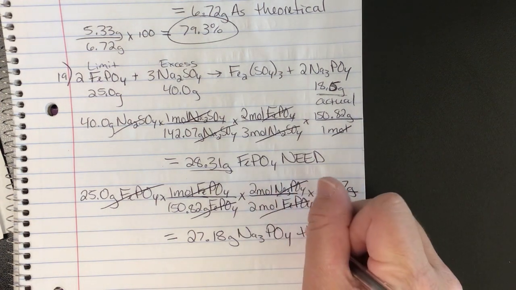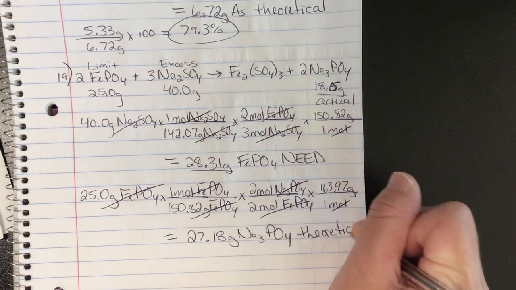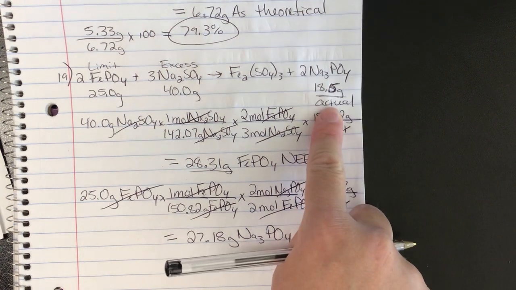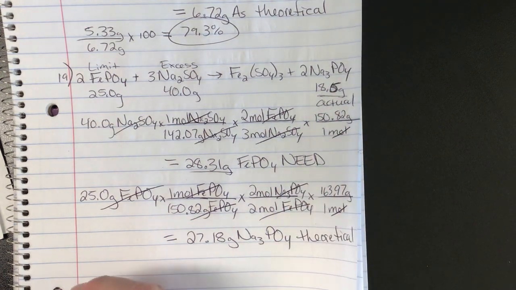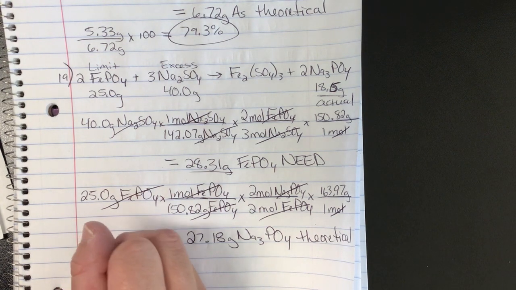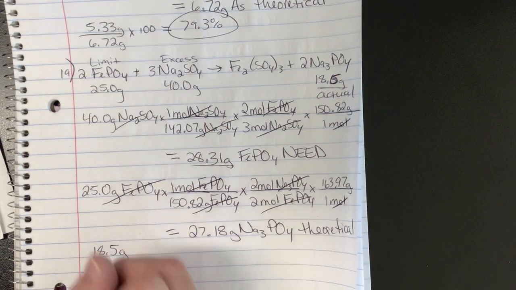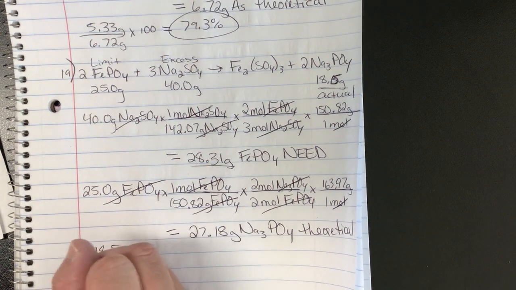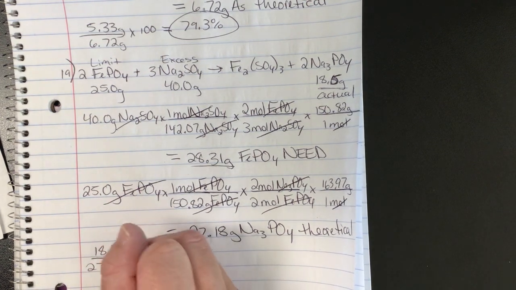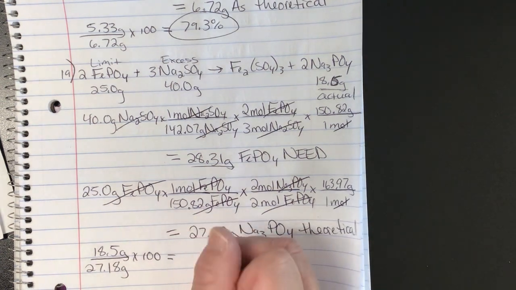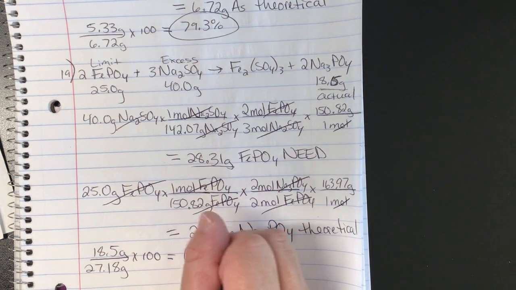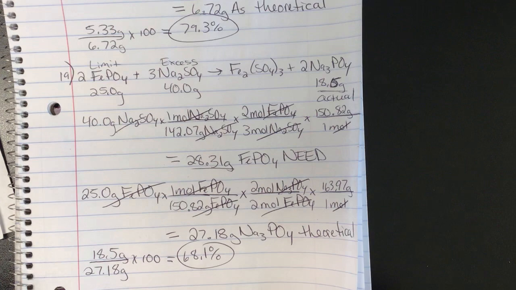So this is my theoretical yield. I have my actual yield right here. So I'm just going to divide the two. So 18.5 grams divided by my 27.18 grams times 100 gives me 68.1% for my percent yield.